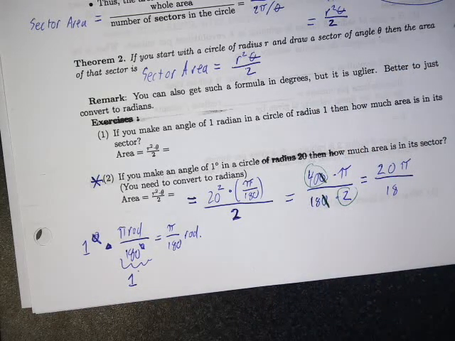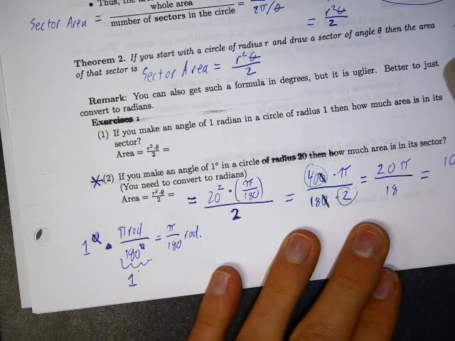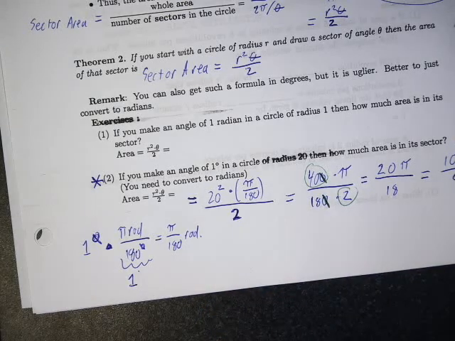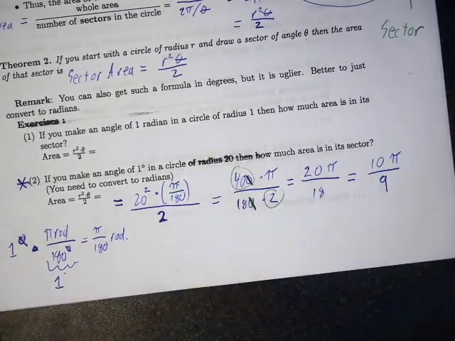And let's just keep on simplifying. Is that numerator still even? Is the denominator still even? So you can do it again. 10 pi over 9. Is there any other cancellation you see that you can do? And I don't know, maybe you care about the bigness of the number. So let's get a decimal approximation too. What is 10 times pi over 9?